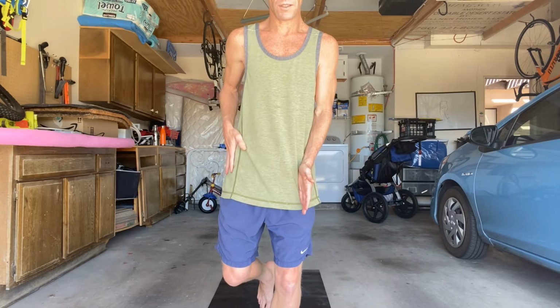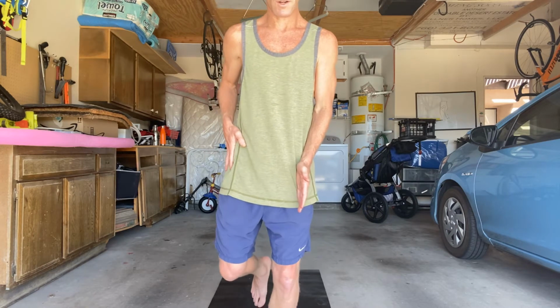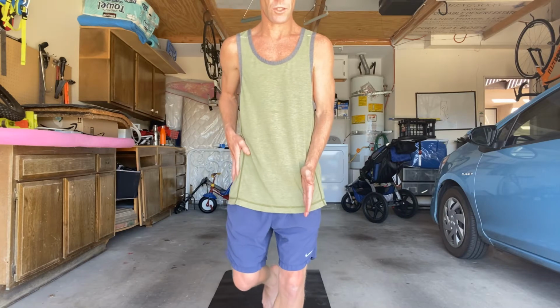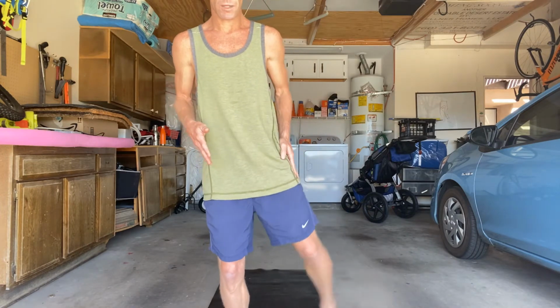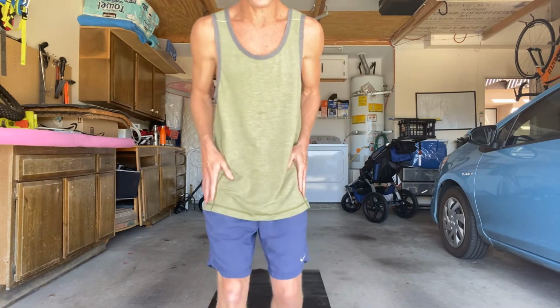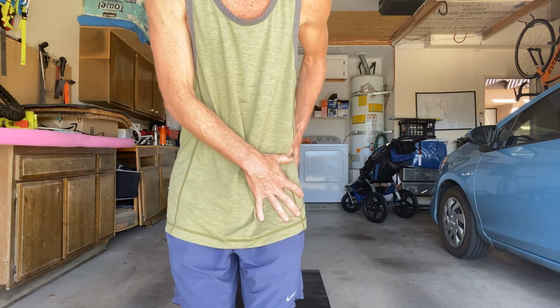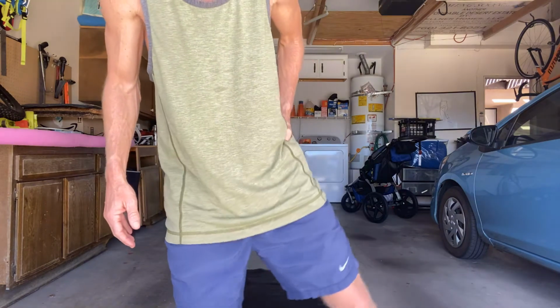What that's doing is that's dropping me. Gravity wants to drop me in this fashion, and I counteract that by the muscles on the outside of my hip that would abduct my hip. What they're doing here is they're stabilizing me, okay? So it's important that we have very strong, again, looking at my left hip, hip abduction, okay?